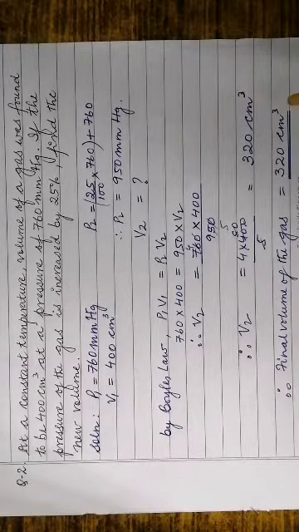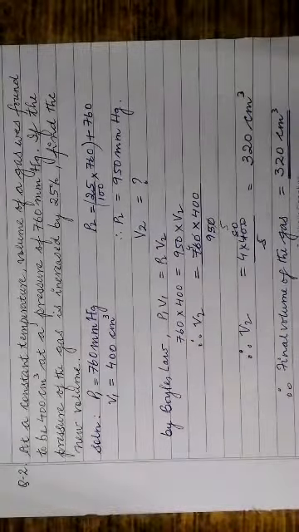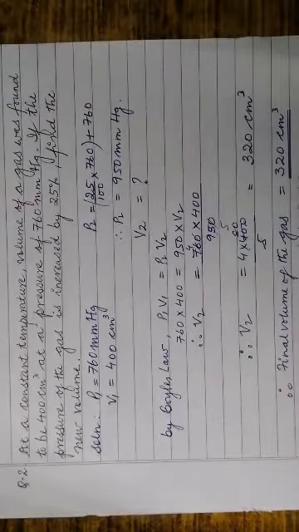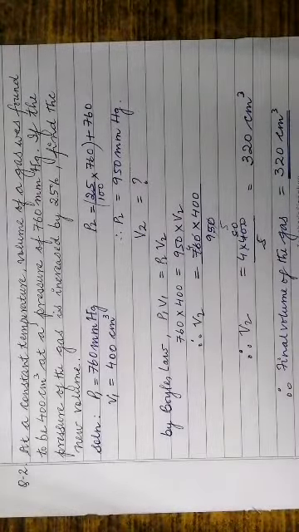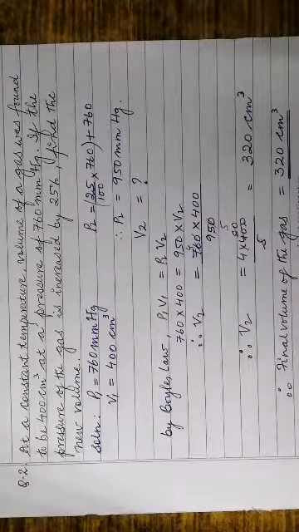Are you with me? So these are some numericals which are based on Boyle's law. You have to solve more numericals so that you get confidence, and I'm assuring you it's very easy if you practice. I have given you 2 more questions in your assignment. Please do it by yourself, and it's more or less like what I have taught you today.